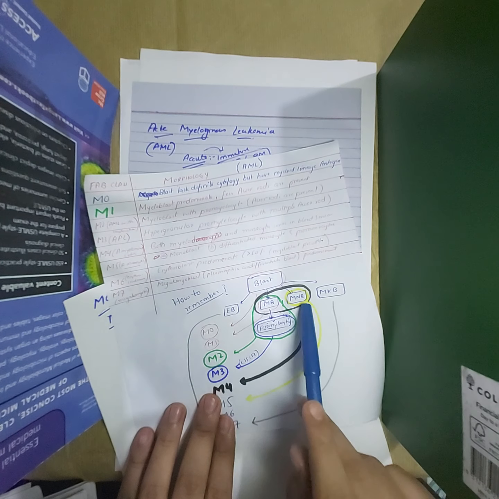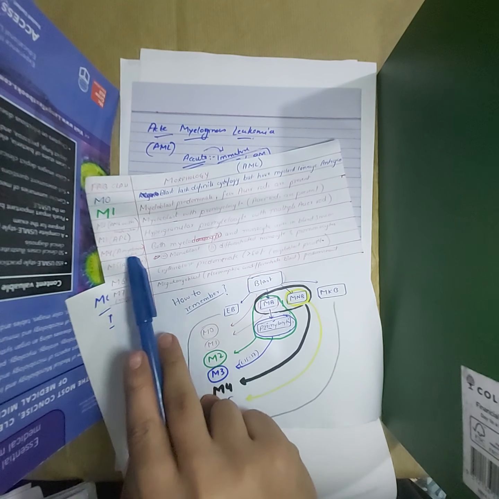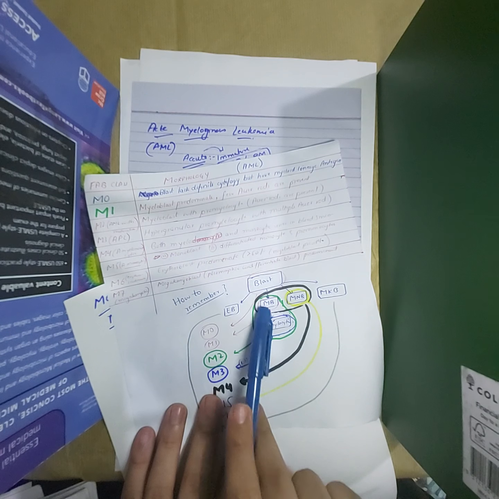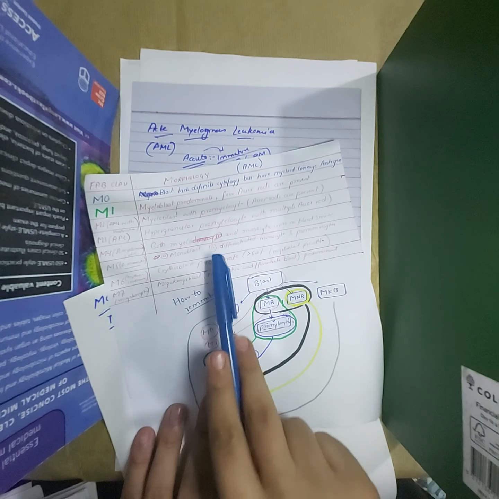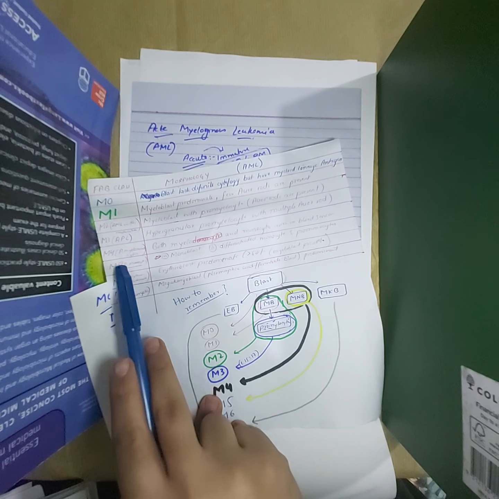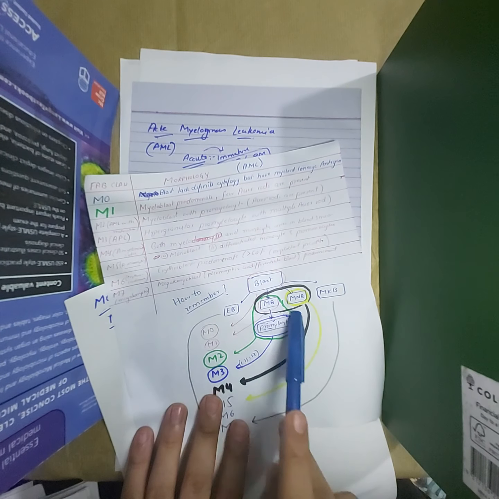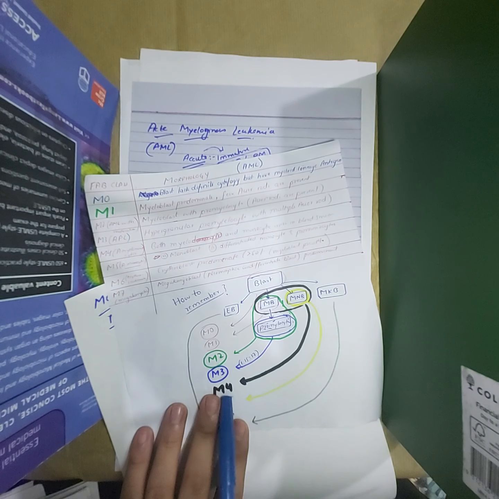In M4, both the myeloid and the monoblast cells will be present, and this is also called myelomonocytic leukemia, M4.